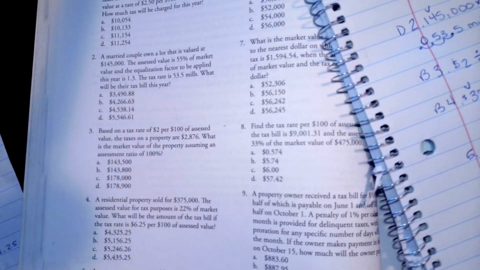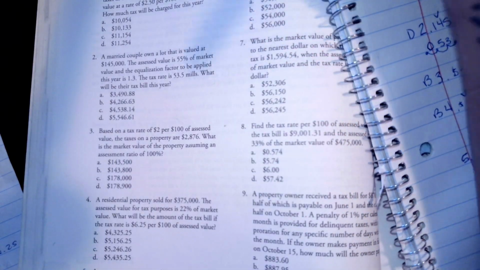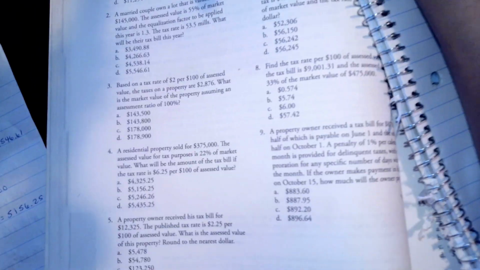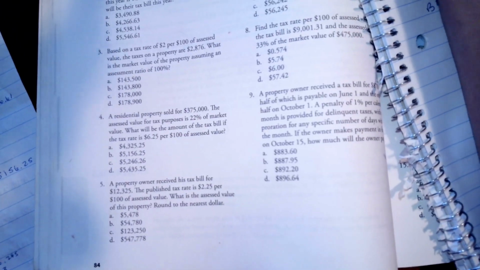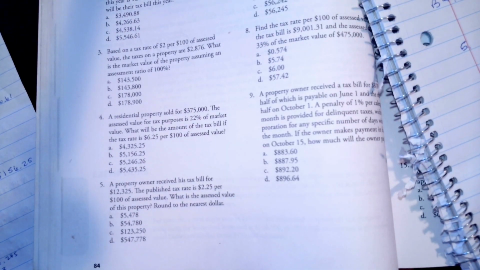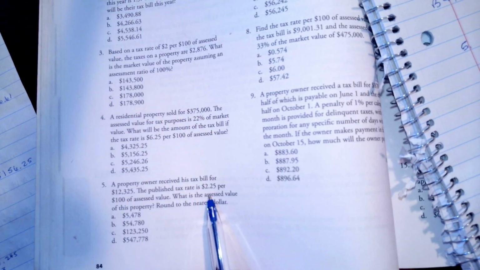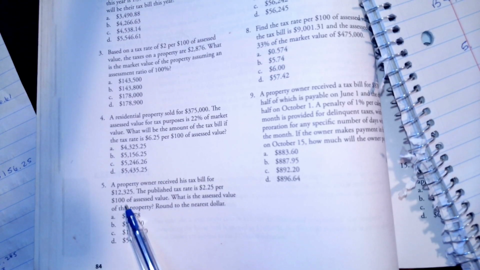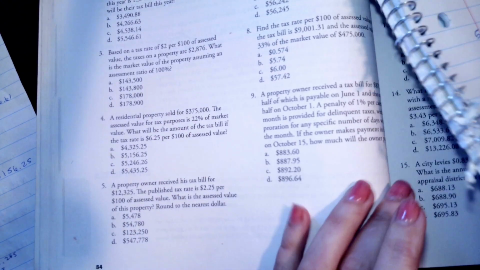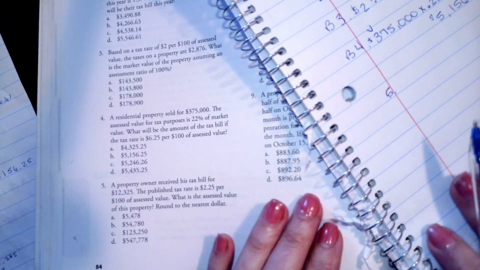Number 5. A property owner, I don't know if you can see this. Let's see if I can get it. Number 5 says a property owner received his tax bill for $12,325. The published tax rate is $2.25 per 100 of assessed value. What is the assessed value of this property? So all we are doing is working backwards again.